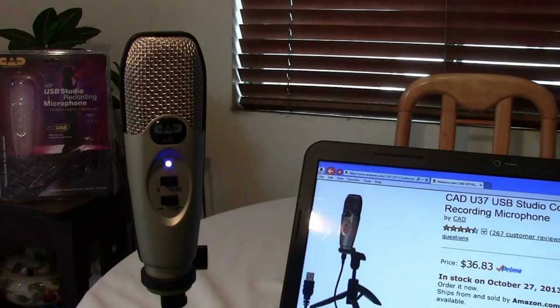But I started to have some problems with that setup, and I decided it was time to move on to something a little newer and a bit simpler as well. So I got myself a lovely CAD U37 microphone, and this is what the microphone looks like.